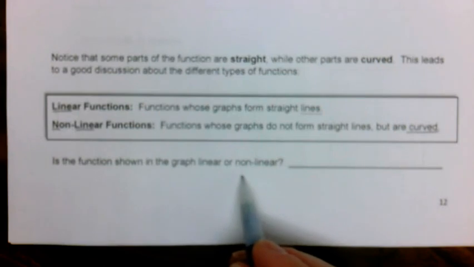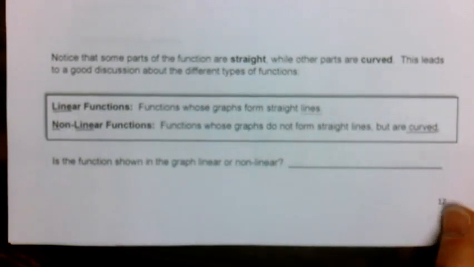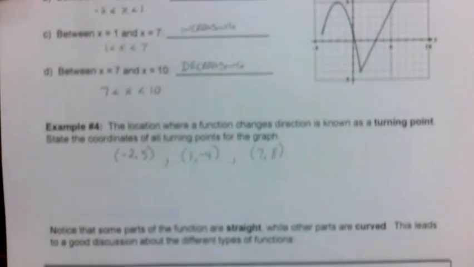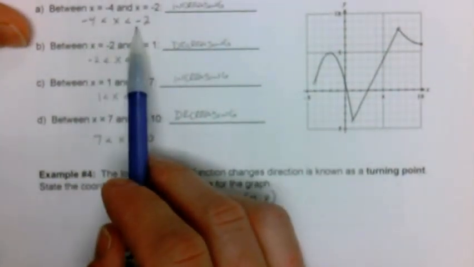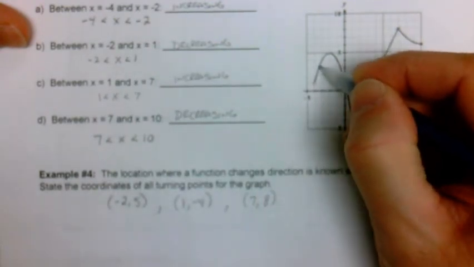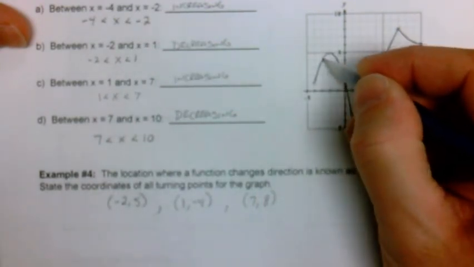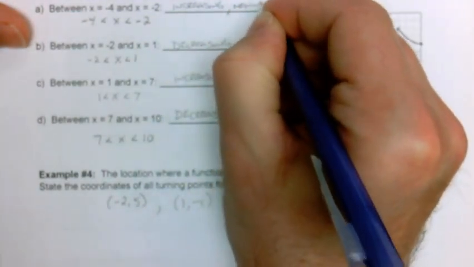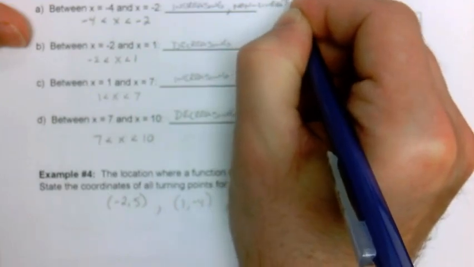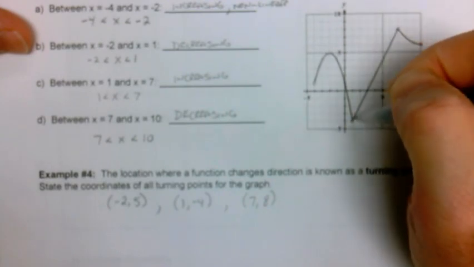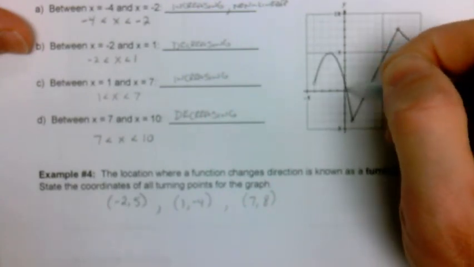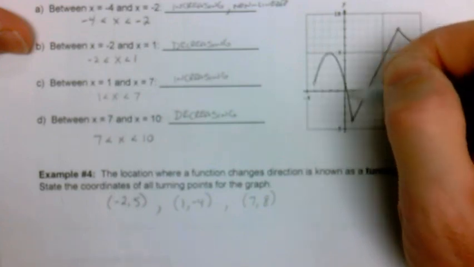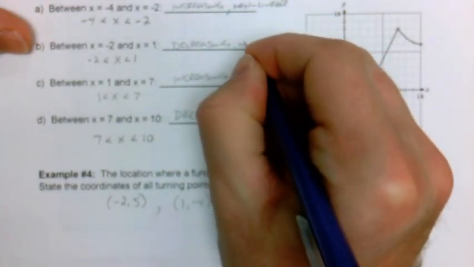Is the function shown above linear or nonlinear? Well, let's look at each interval that we saw before. Between x is -4 and x is -2, the function is increasing from here to here, but notice it's not increasing in a straight line, it's curved. So this is increasing and nonlinear. Between x is -2 and x is -1, the function is decreasing. And again, it's not decreasing at a constant rate. It's not in a straight line. So this is decreasing and nonlinear.